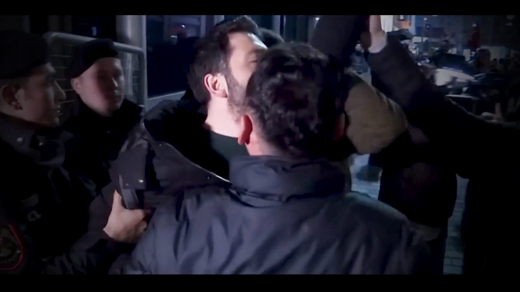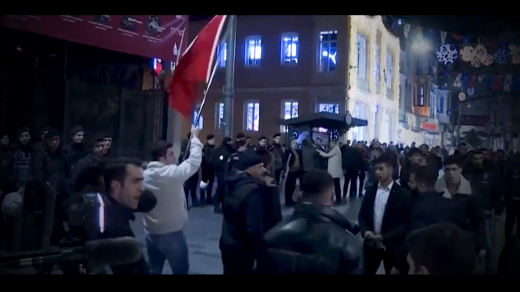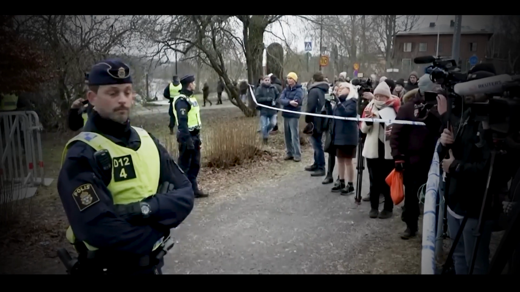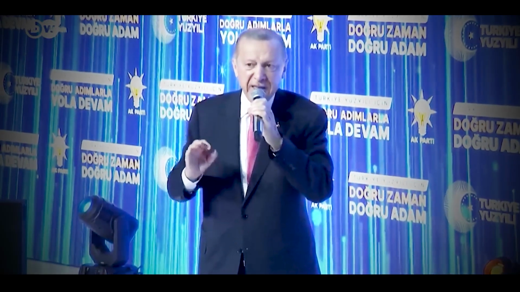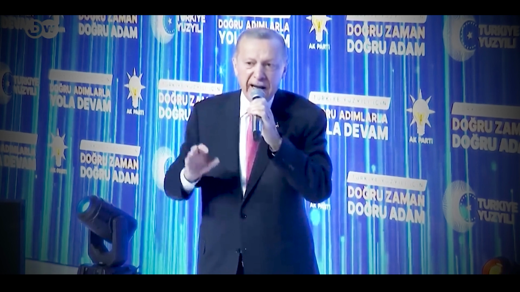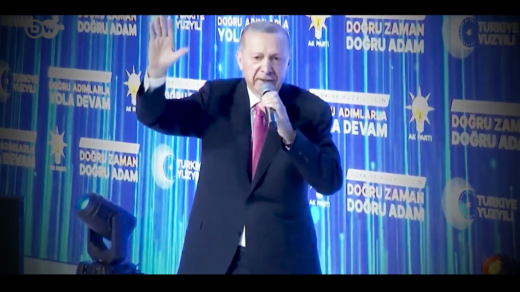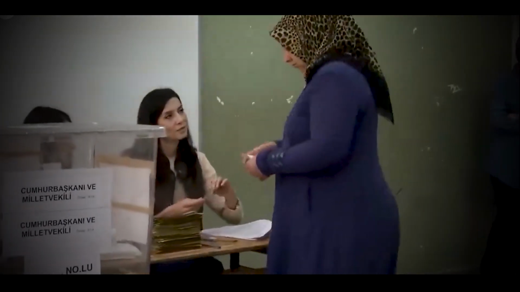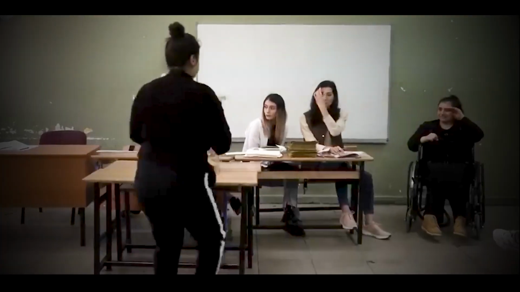On February 8th, Swedish police refused to permit a rally that involved burning the Quran, preventing a repeat of the previous incident. Erdogan's motivations suggest that his actions may be driven by domestic politics, especially with an upcoming election. The outcome of the election could affect Sweden and Finland's NATO membership prospects.